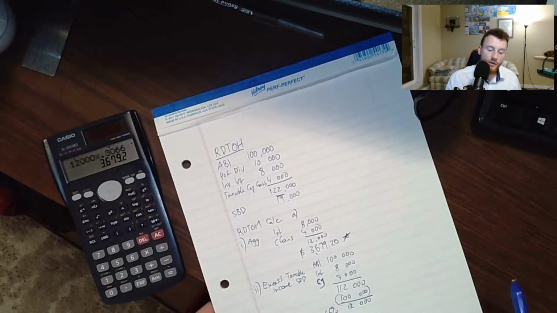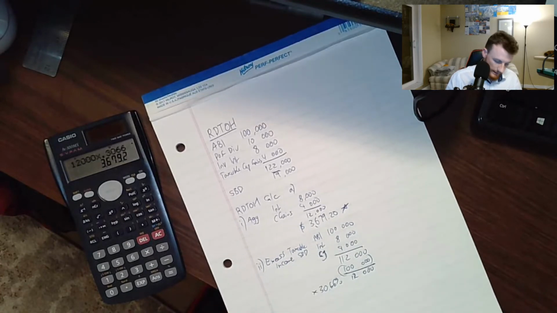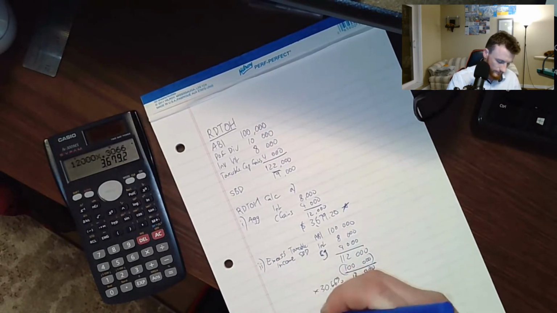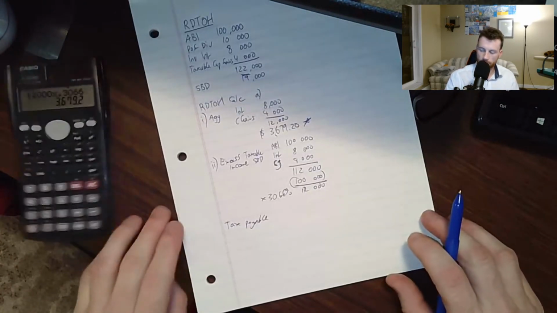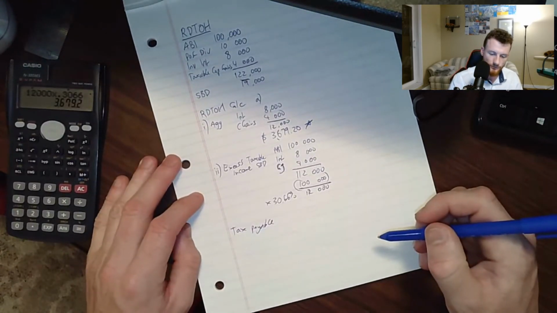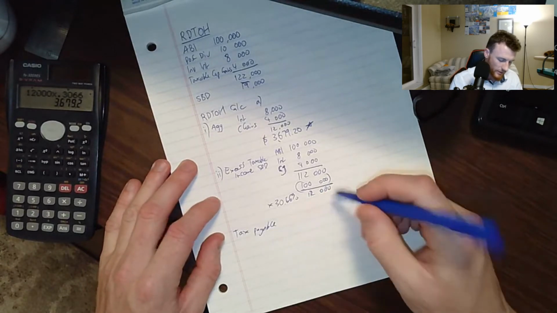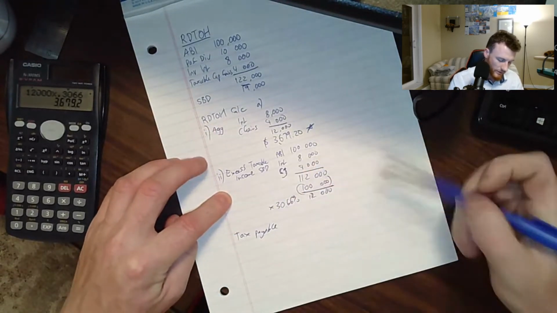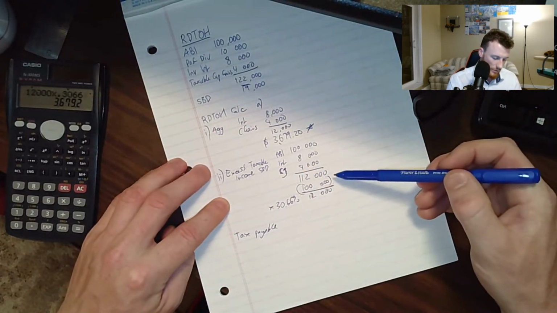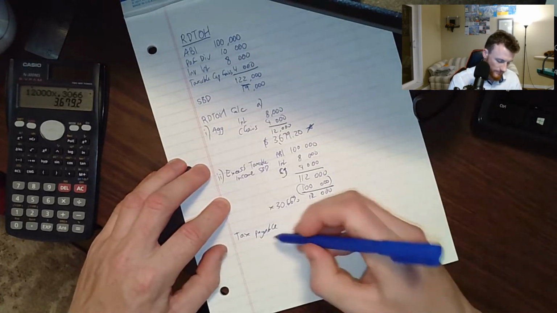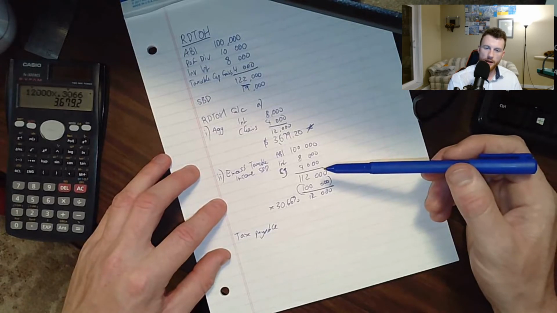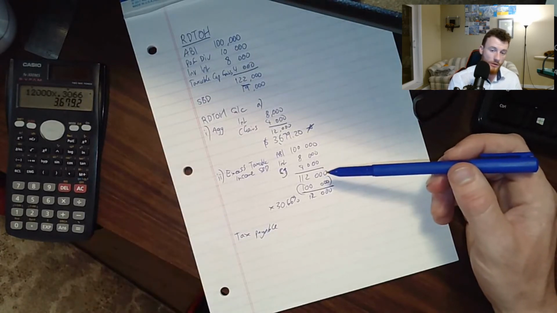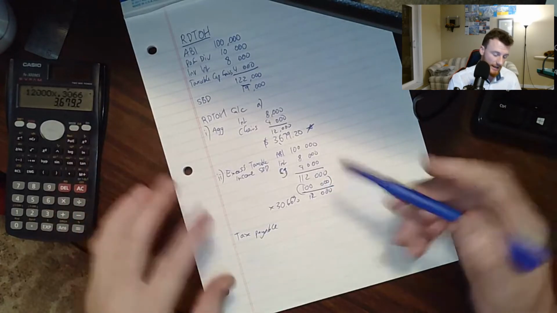The last part is going to be our tax payable. Our tax payable is going to include this amount here. However, the calculation here we can salvage. So it is going to include our active business income. We're going to tax our active business income, interest, and capital gains.